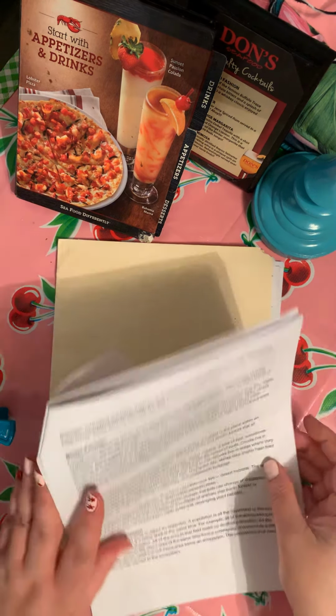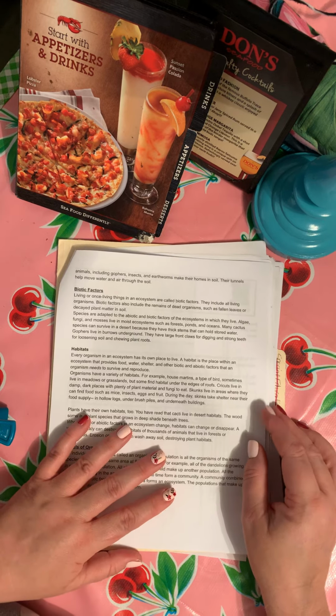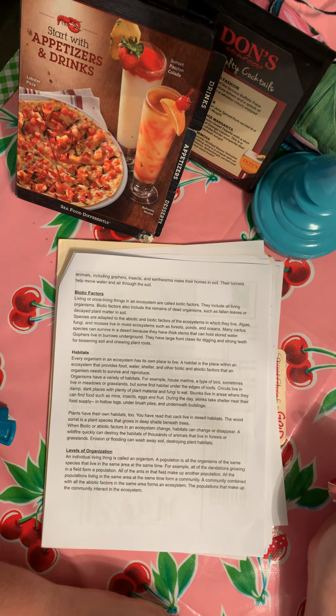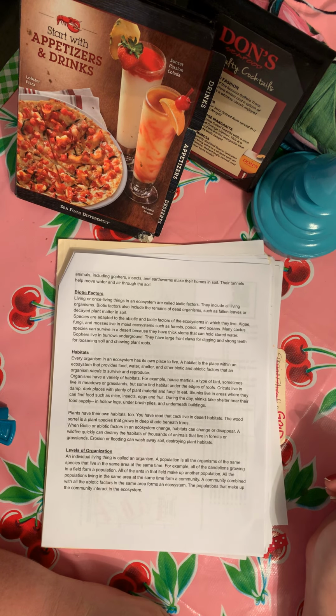Abiotic factors include minerals and particles of rock, sand, and clay. Many animals, including gophers, insects, and earthworms, make their homes in soil. Their tunnels help move water and air through the soil.